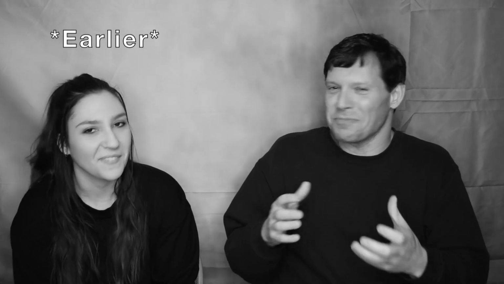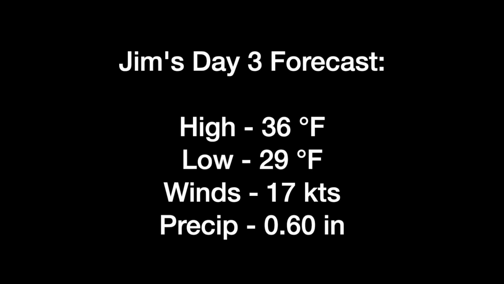I'm going all in. We're going to go 36 for a high, 29 for a low. We're going to go with a total precipitation amount of 0.6 inches total liquid equivalent. Variability in the precipitation. More chances of messing up the forecast. And 17 knots for the wind. That's it. Those are my numbers. Take that, Kayla.